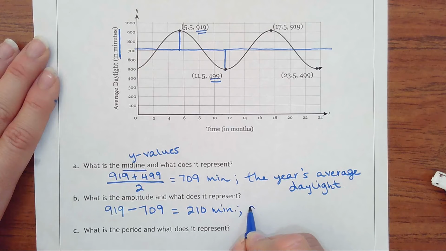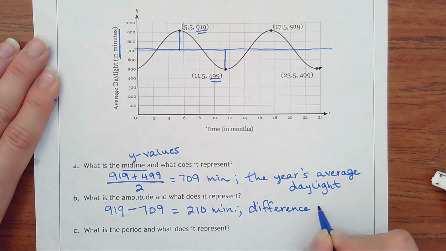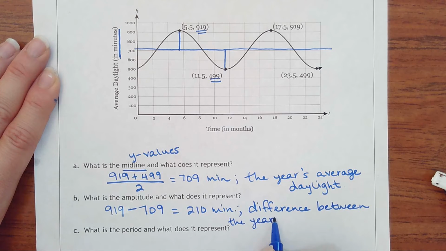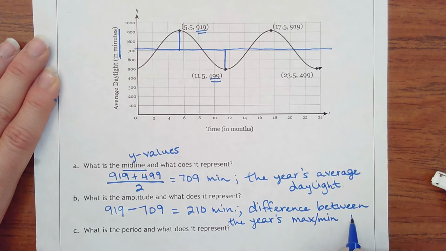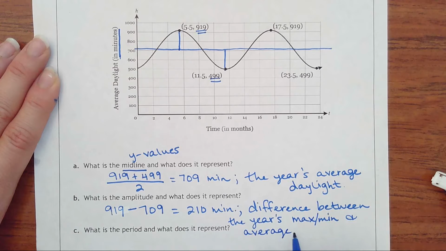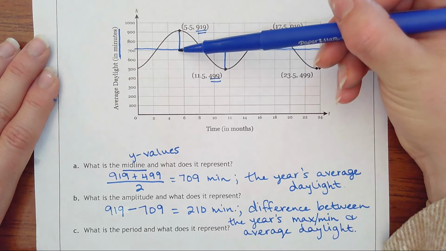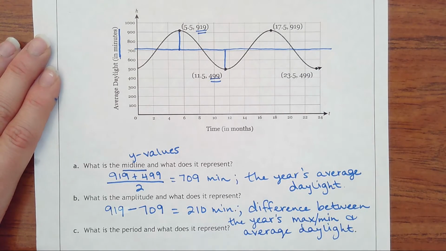It's the difference between the year's max/min and the average daylight. Okay, so an amplitude is this average to the max, average to the min. It's the difference of something.